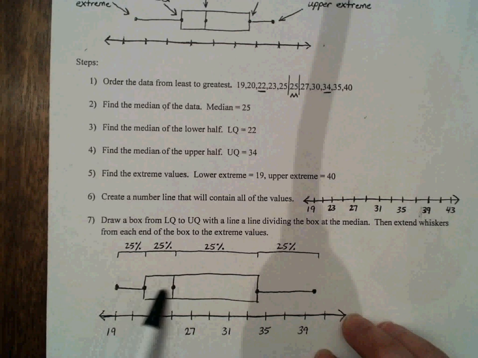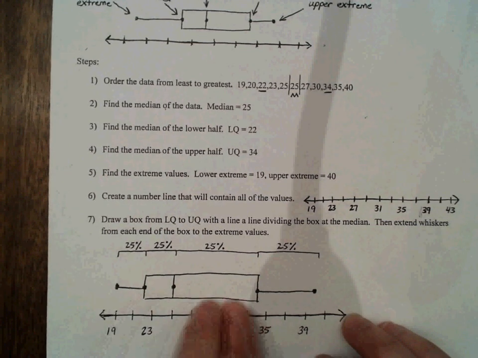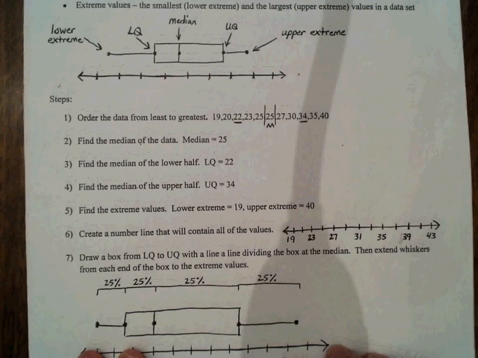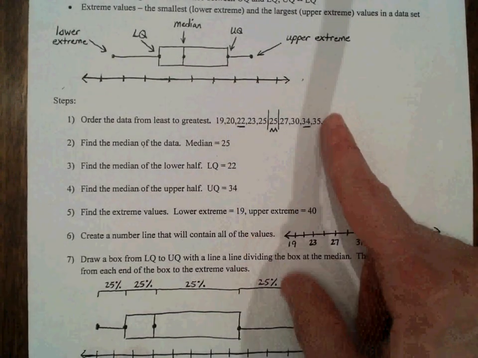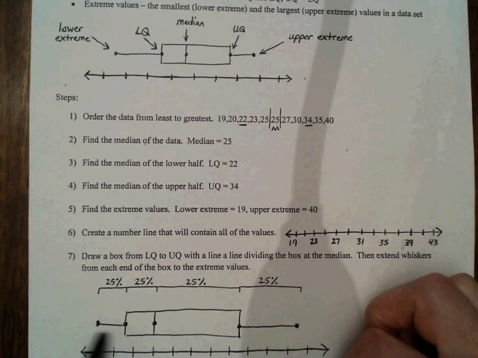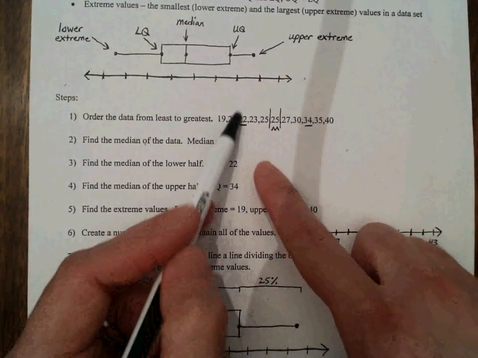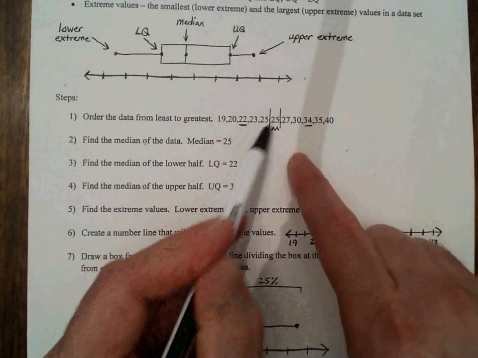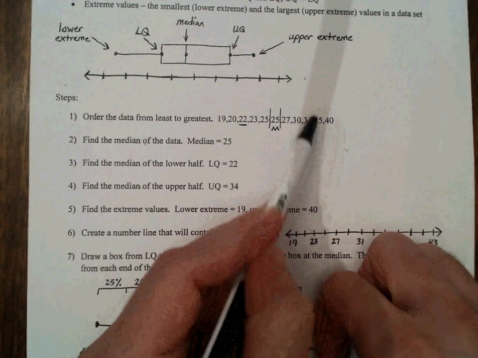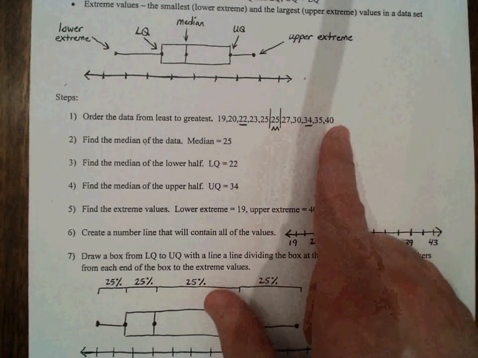Now each one of these pieces represents 25% of the data. Sometimes that's hard to comprehend because if each piece is 25%, you would think they would be equal sizes down here. But what you need to think about is that with this set of data, the amount of numbers from here to here is equal. Same thing from here to here. So it's the same amount of data in each one of these pieces. If you look at our original list, there's the same amount of data pieces in each section. So it's 25%, 25%, 25%, 25%.